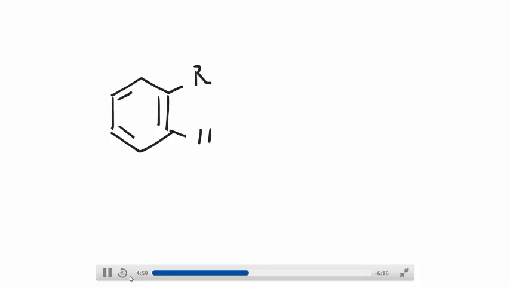So next up, let's take a look at the mechanism in general for any of these types of reactions. We're not going to specify what R is, other than to say let's have R be an electron donating group. Sorry, electron withdrawing group. We'll do an electron withdrawing group, meaning that this is an ortho-para director. So you would have an electrophile.